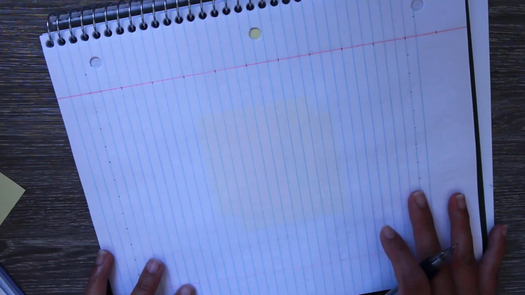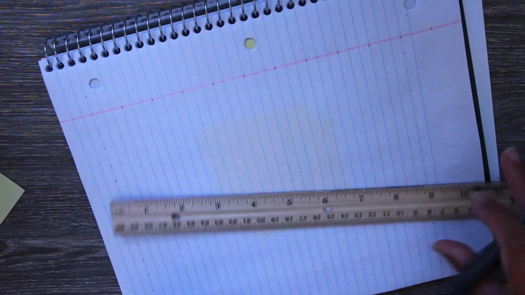Yeah, so we're going to create a debt payoff tracker. This one I'm going to do in pencil first, but I already put in the dots for the lines that I want to make. So I'm going to fast forward through this part so it's not too boring, and then I'll see you guys back after.